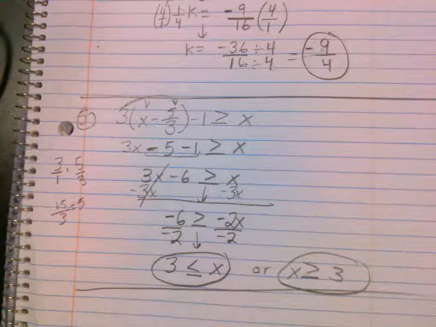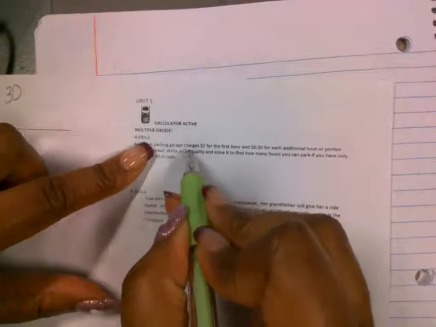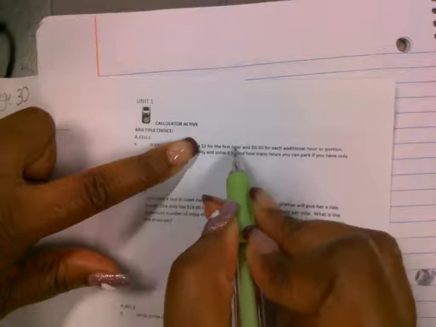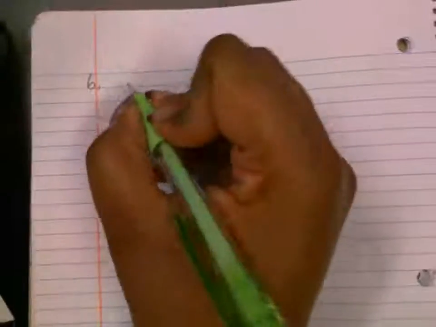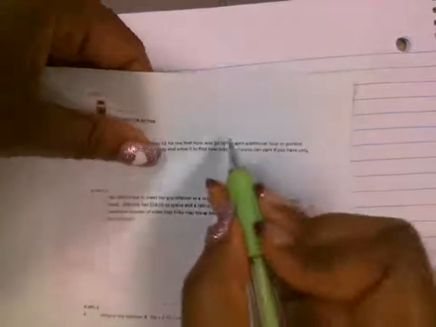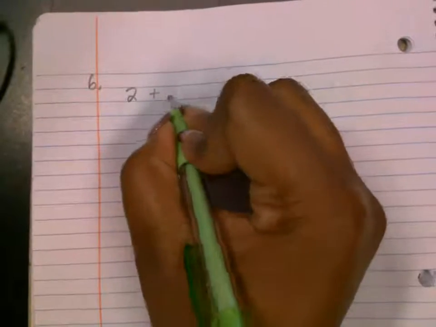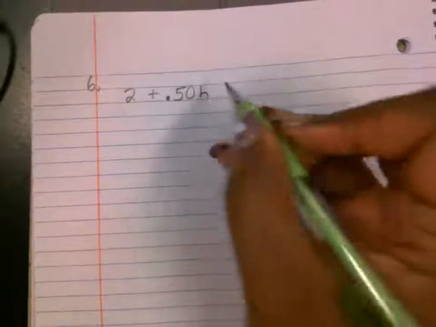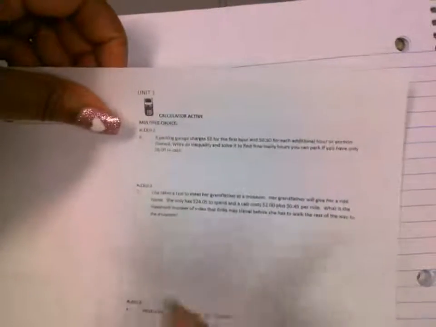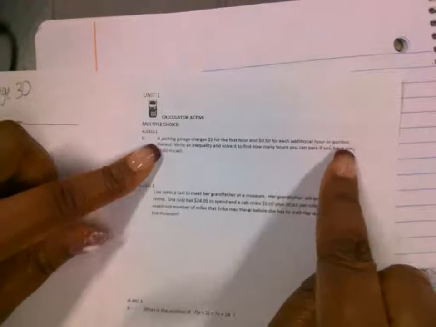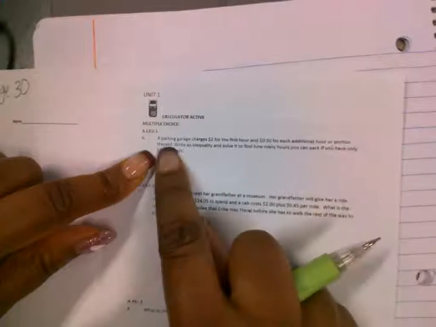Number 6. Okay. I don't have enough space on the bottom, so I'm going to just move to another page. It says, a parking garage charges $2 for the first hour. Okay, so it charges $2 for that first hour. And 50 cents for each additional hour. So plus 50 cents times additional hours, H. Then it says, or a portion thereof.